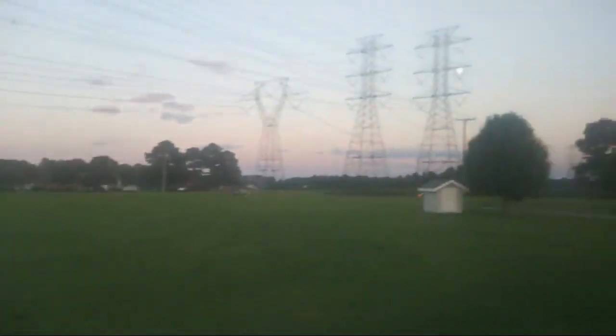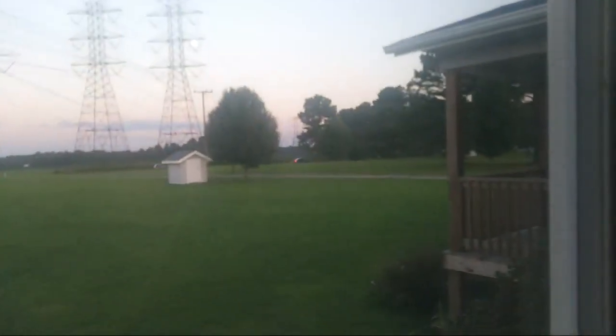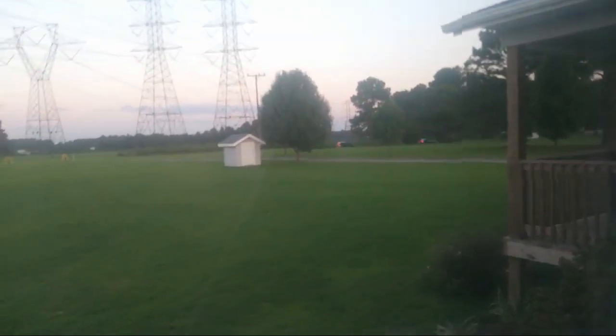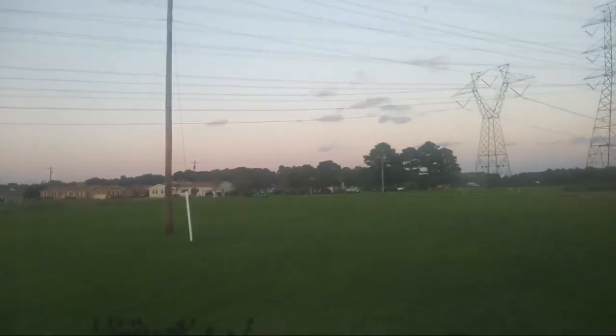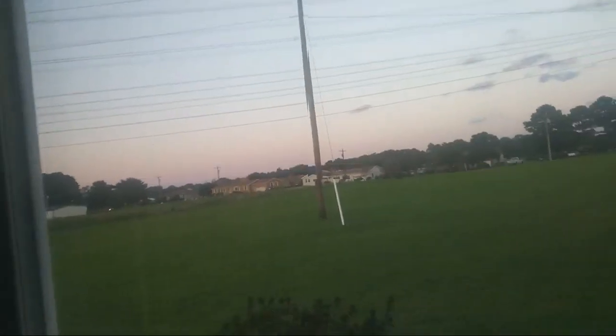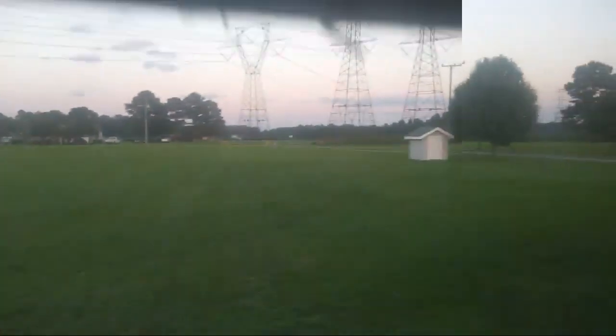There's the outside of my house where I'm living. And as you can see, high voltage power lines, the works. But out here, on the back side of the house, it's nothing but a large open plain. But I'm showing you guys the specs on this right now.